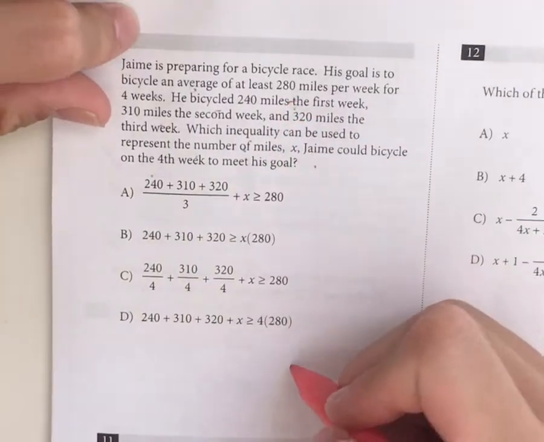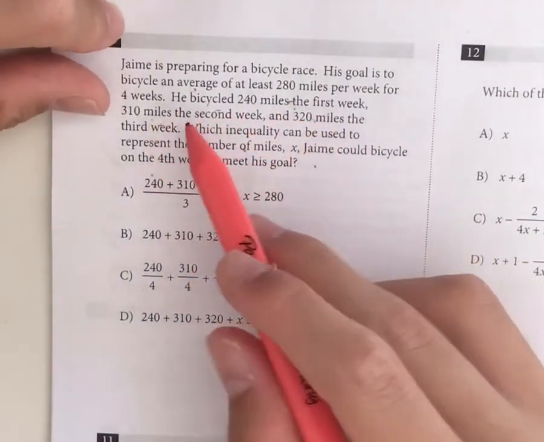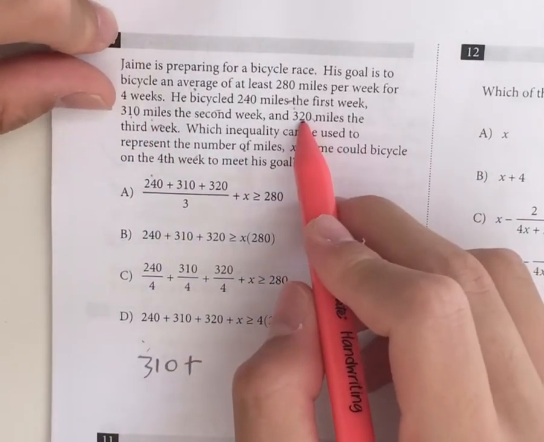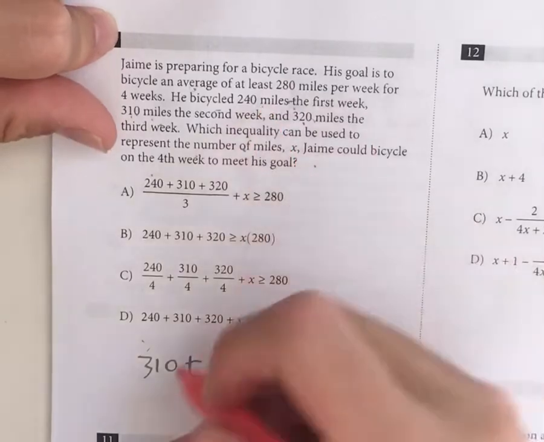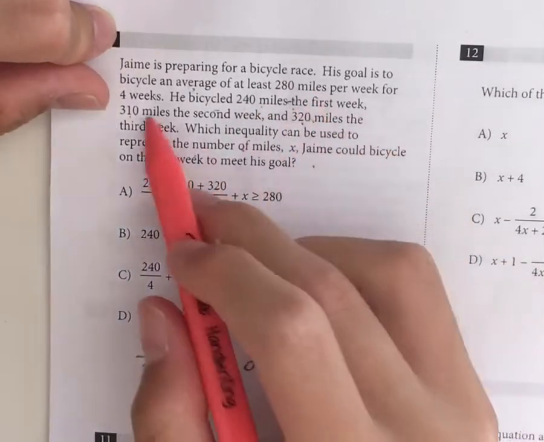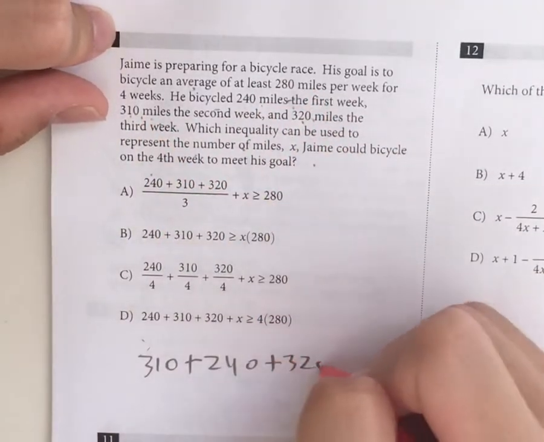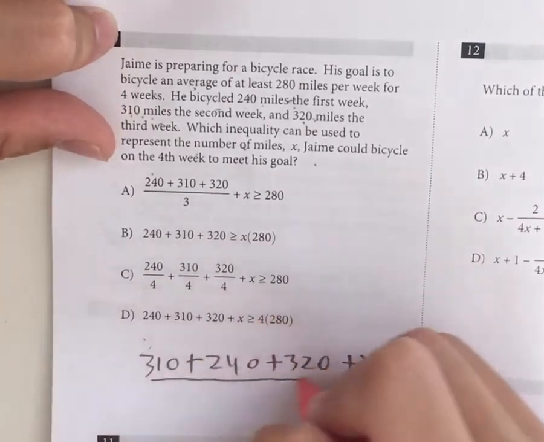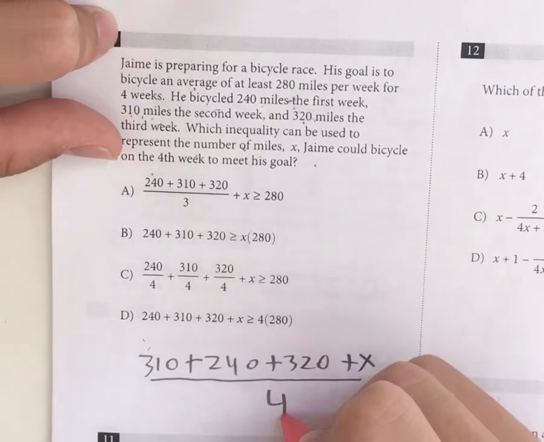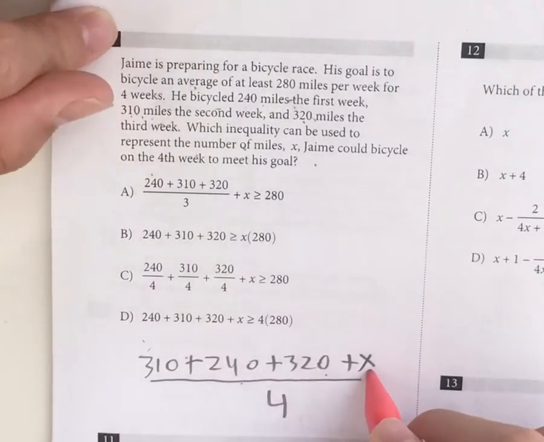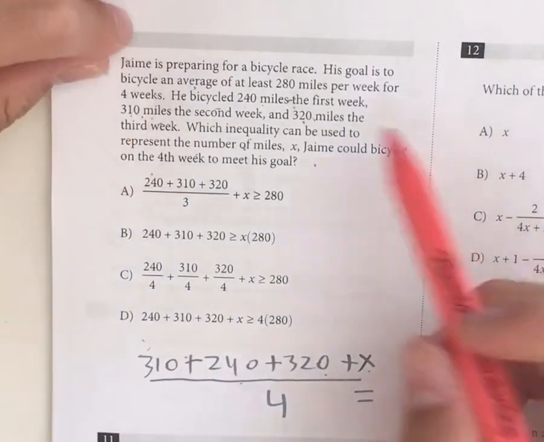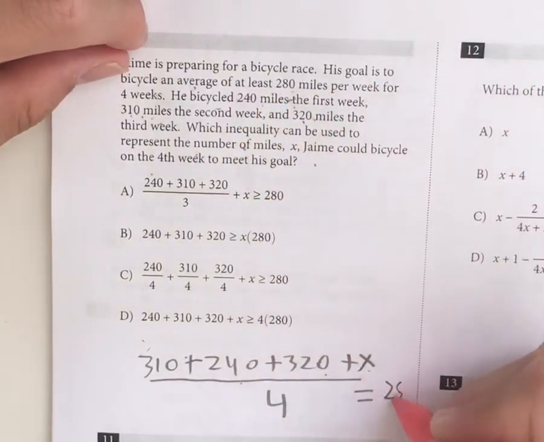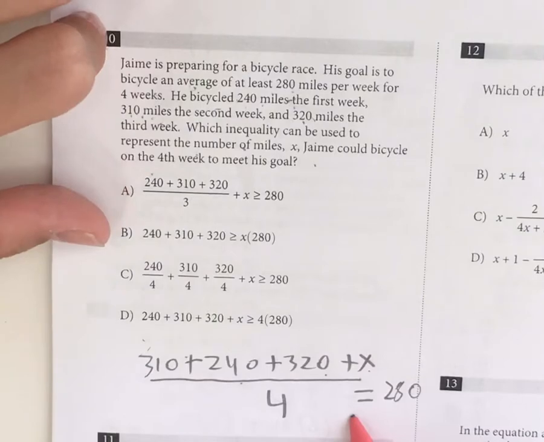So he wants to average how much? 280, right? And then for the first week, it's 240. Plus the second week, which is 310, plus 320, which is the third week. And then X represents his fourth week, right? Plus X over how many numbers are there? There's 4, right? 1, 2, 3, 4. You guys can count. Is equal to what? It's equal to his goal. So what's his average goal? 280.